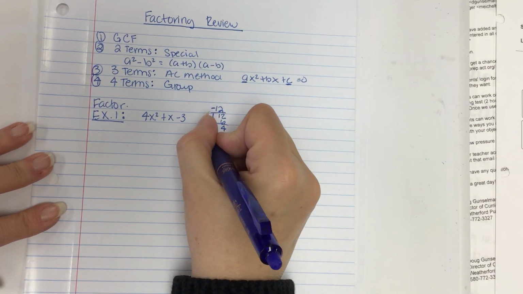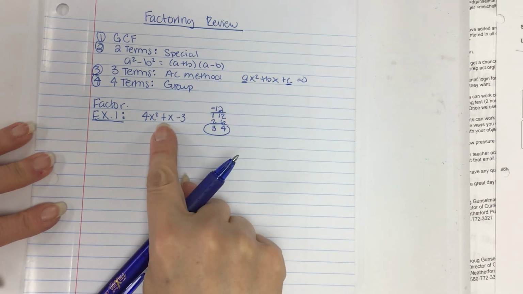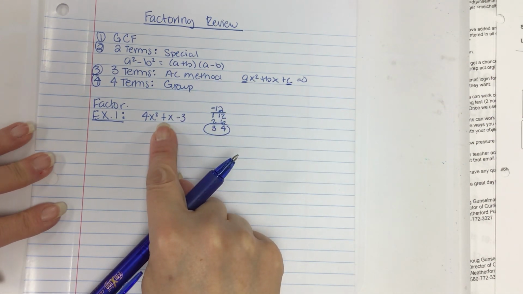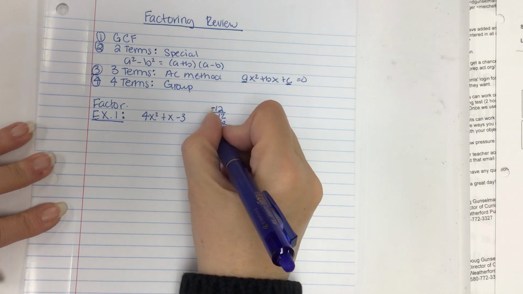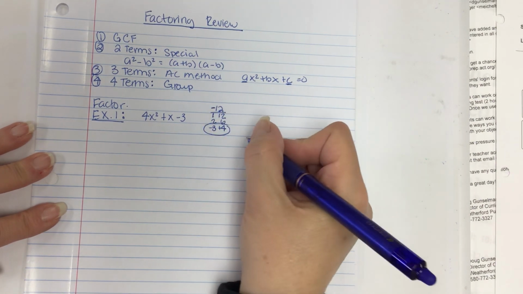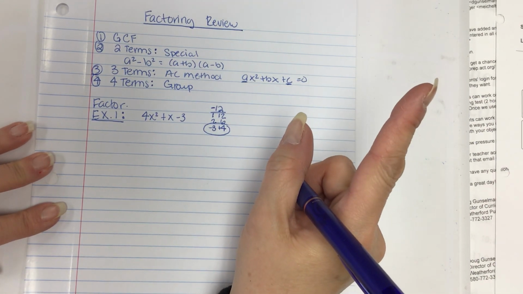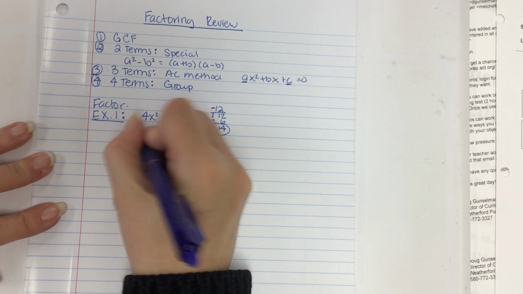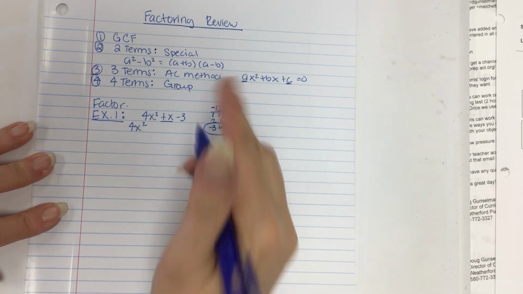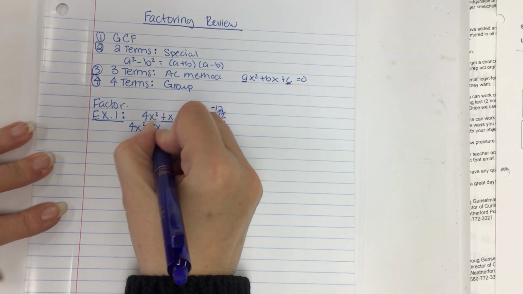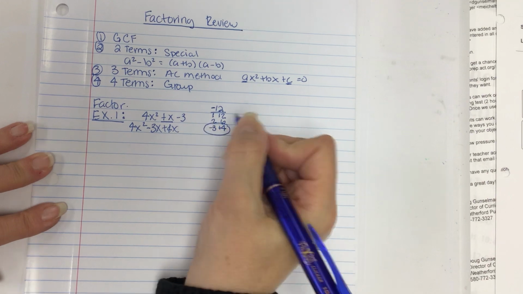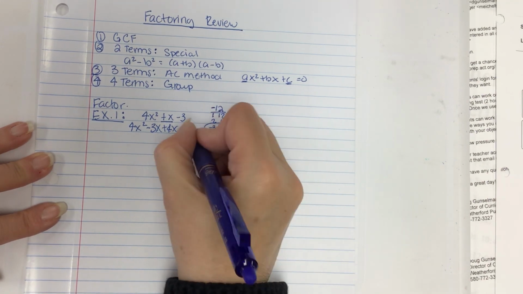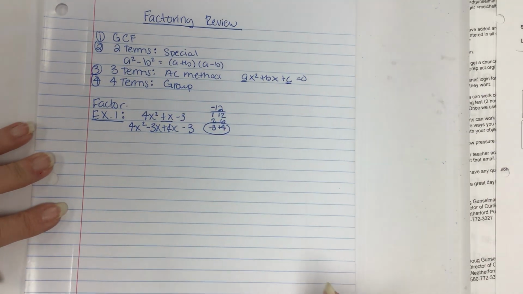All right, so we've got to have 1 here, right? That would give me 4. I'd have to use a negative 3 and a positive 4, right? Because negative 3 plus 4 is 1, correct? All right, so I'm trying to get 1x. So we start with 4x squared, trying to get 1x, so I'd have negative 3x plus 4x. Because negative 3 plus 4 is 1. And I still have my minus 3, yes?